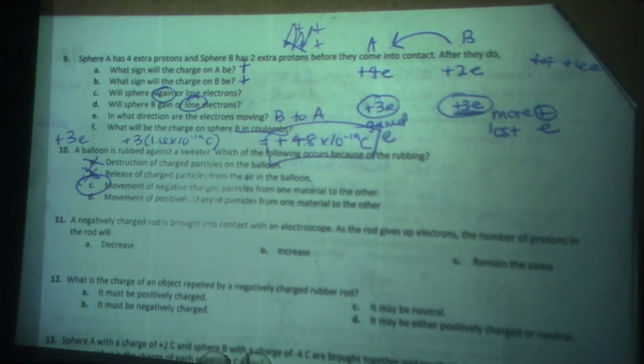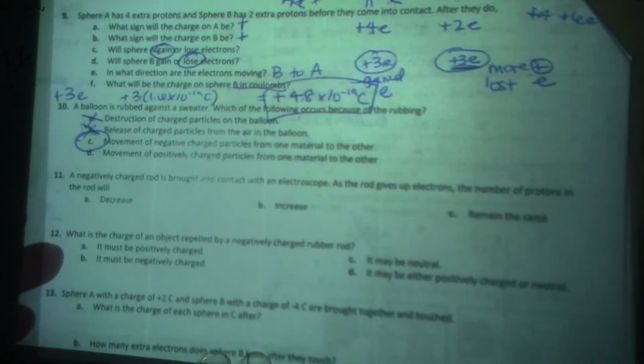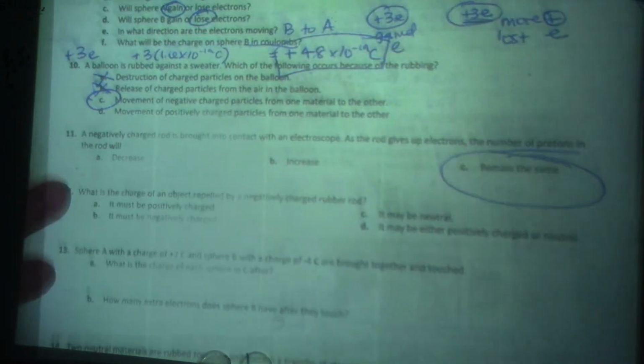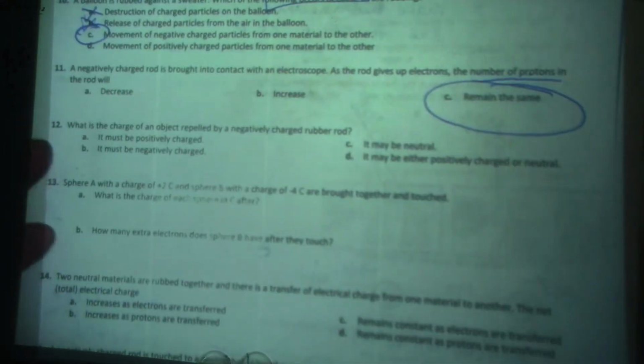Number 11, a negatively charged rod is brought into contact with an electroscope. As the rod gives up its electrons, the number of protons remains the same because protons do not move. They are stuck in the nucleus. They can't go anywhere.